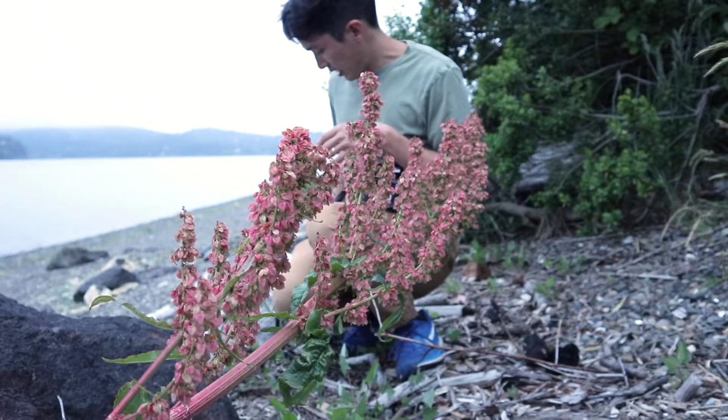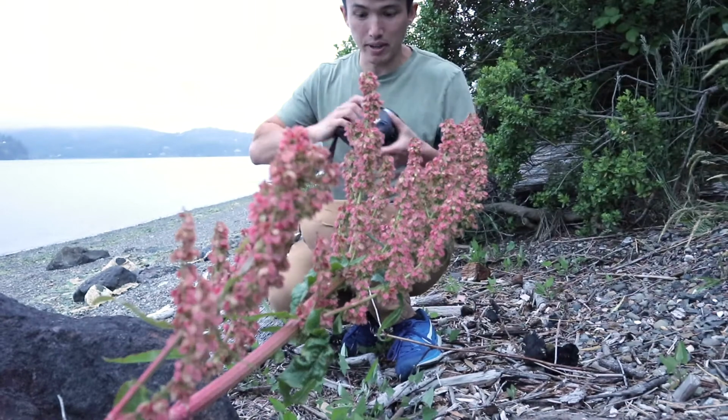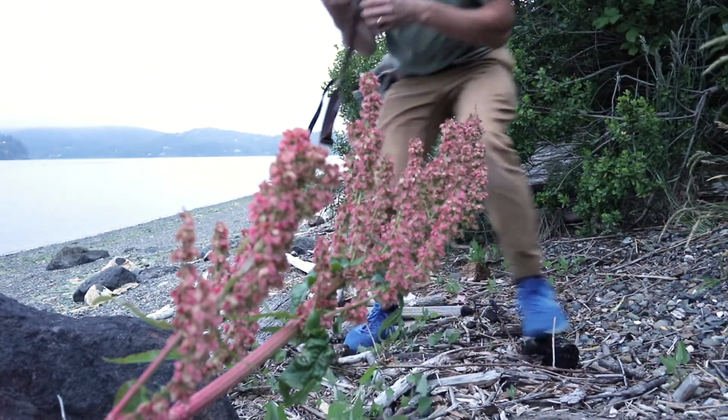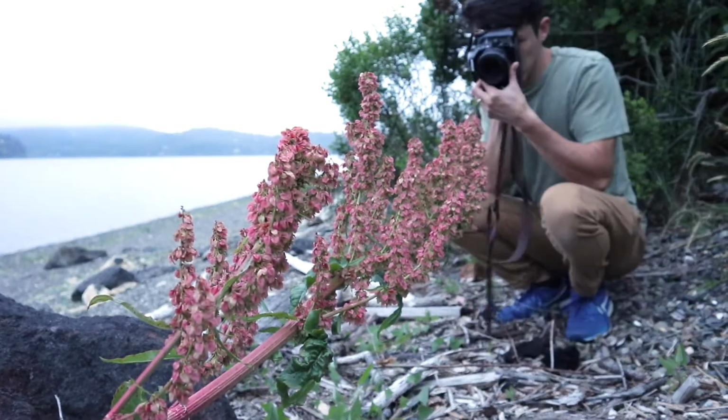So here's the bush I was talking about. And I want to get more of a close-up with my 50mm. Get some bokeh in there. Nice, silky smooth.